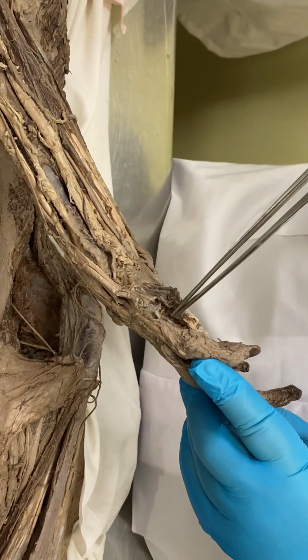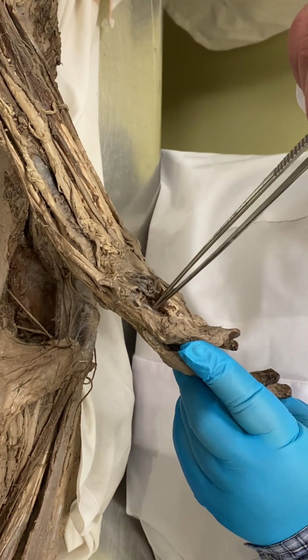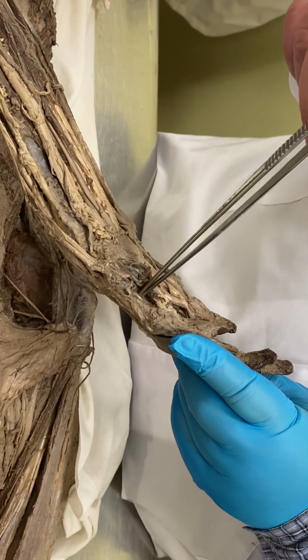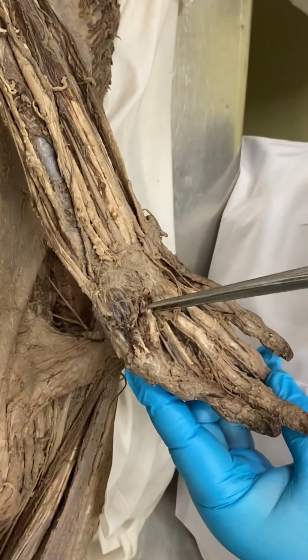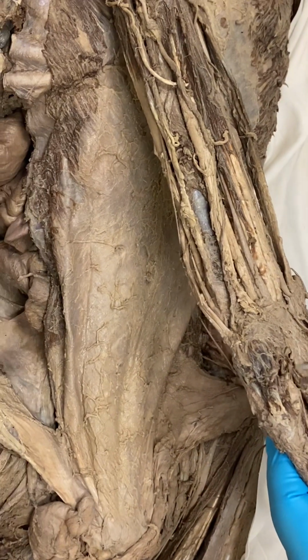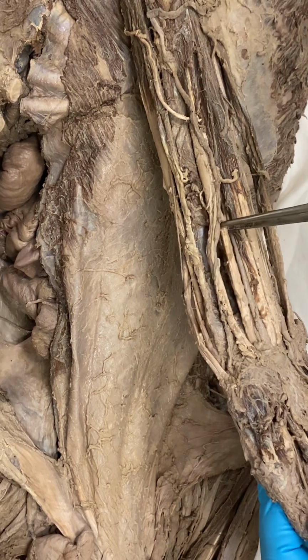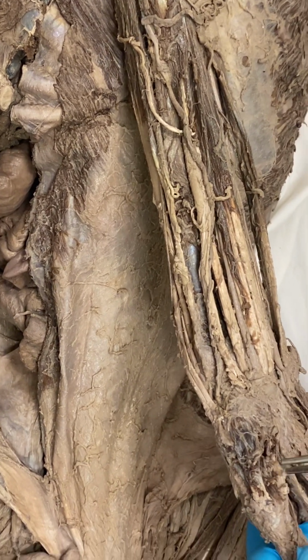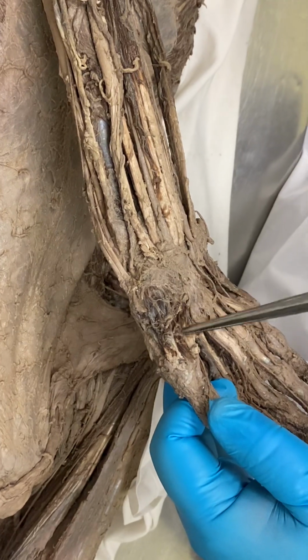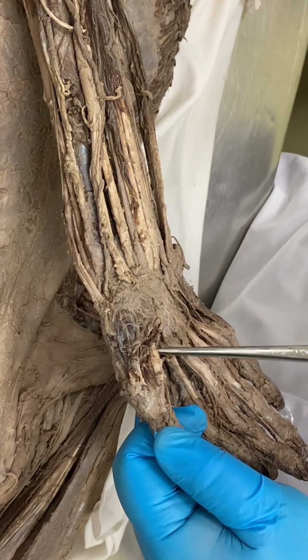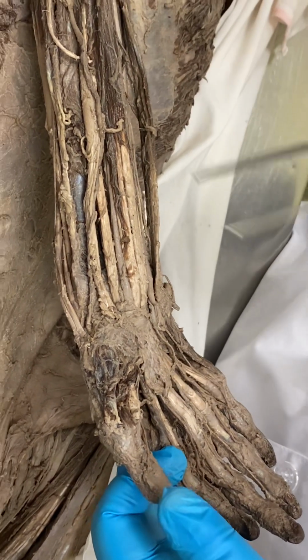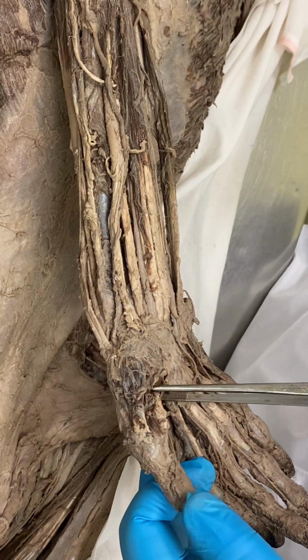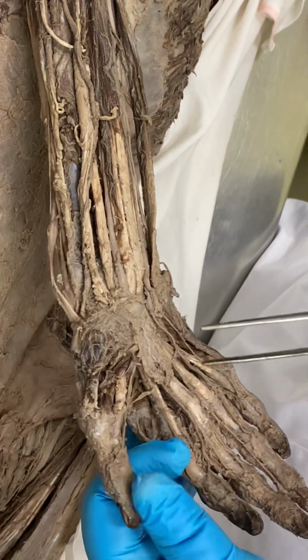Laterally from this muscle and below it, musculus opponens pollicis here, and this is tendon of long flexor, here it is, tendon of long flexor, and near this muscle, here and here, we have 2 heads of short flexor, musculus flexor pollicis brevis.